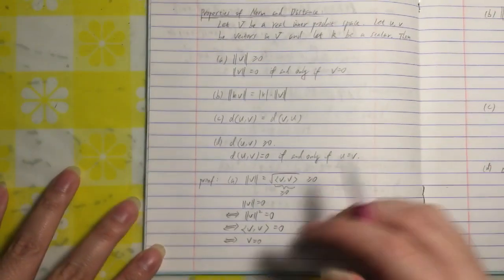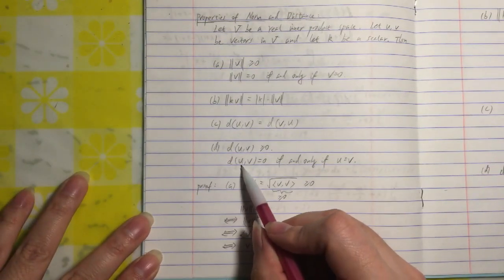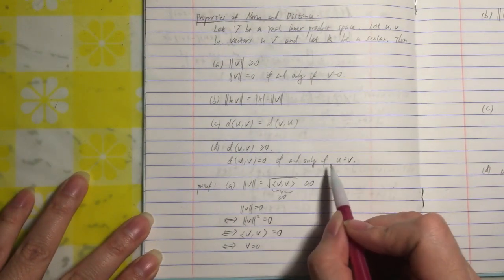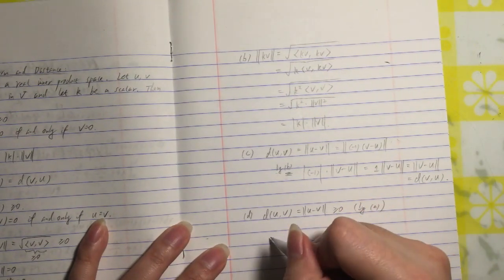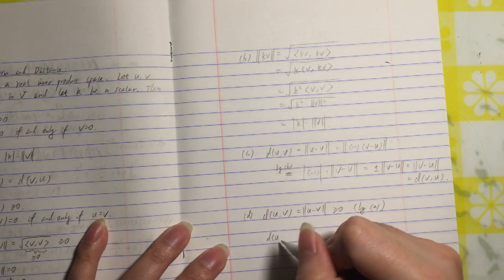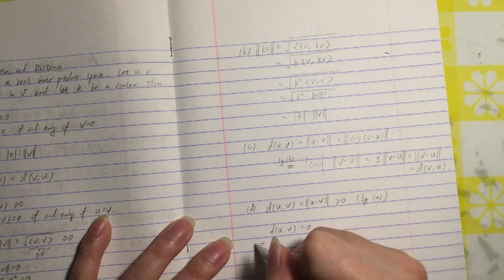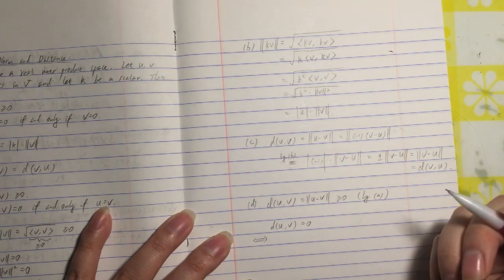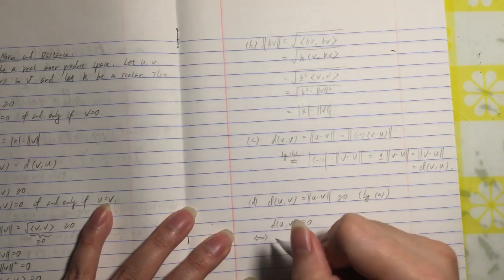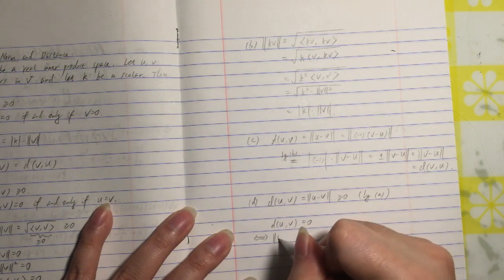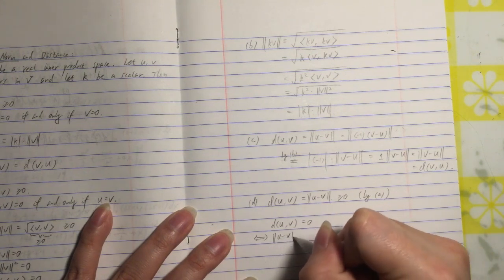Next, try to prove that the distance from u to v is 0 if and only if u equals v. We know that the distance of u comma v is 0. By definition of distance, that means the norm of vector u minus v is 0.